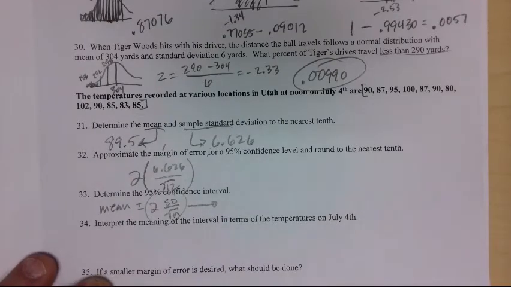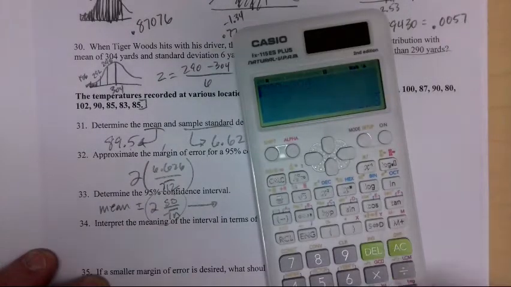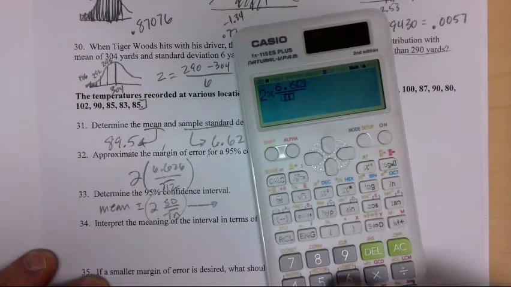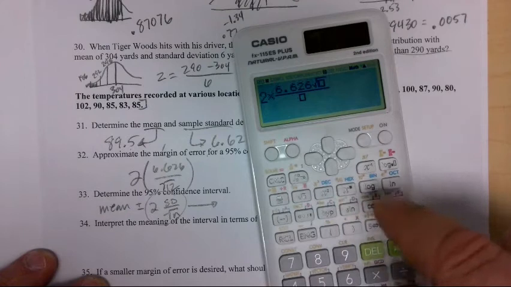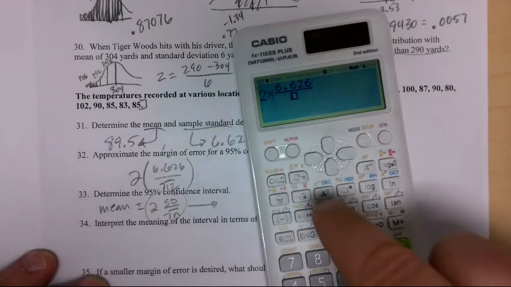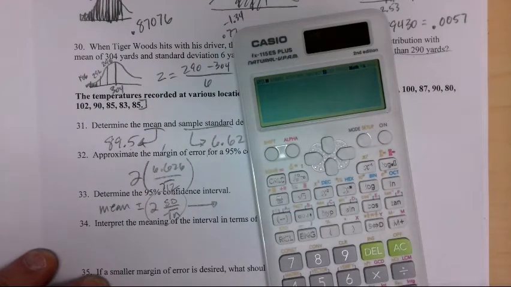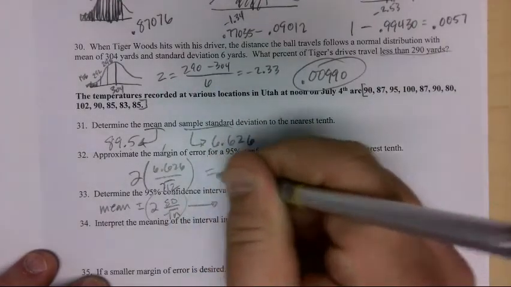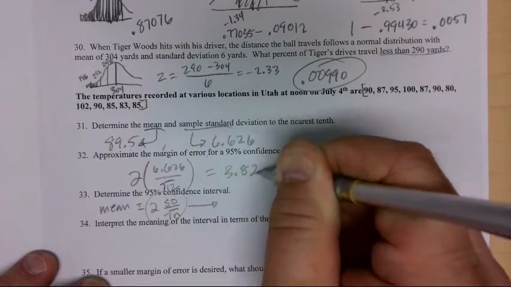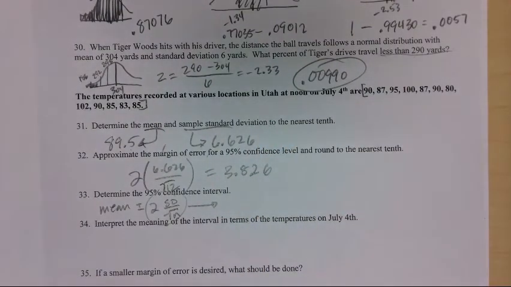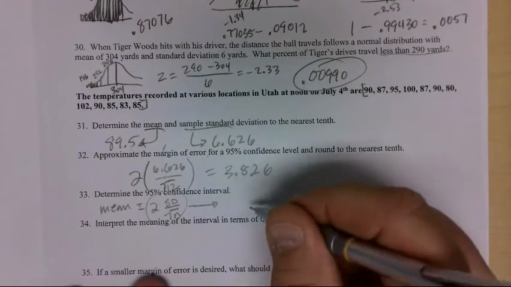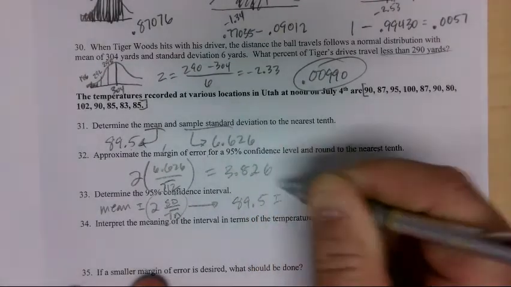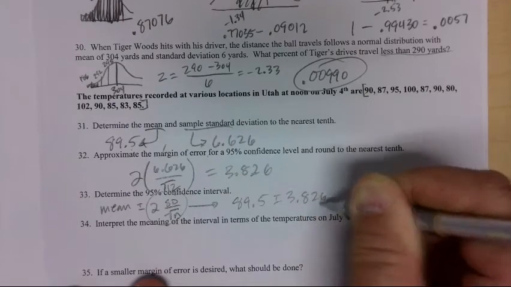Yep. So if I type that on my calculator, 2 times the 6.626, and of course, if I rounded that to different places, it'd be a little different, over the square root of 12 gives me 3.826. Now my confidence interval is going to be 89.5 plus and minus that margin of error, 3.826.